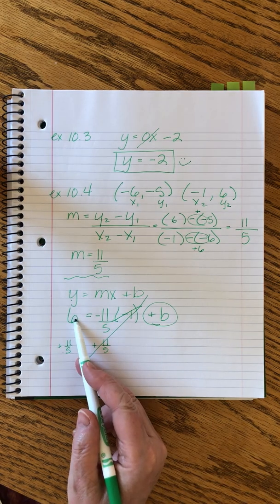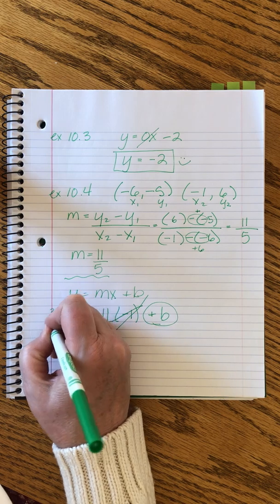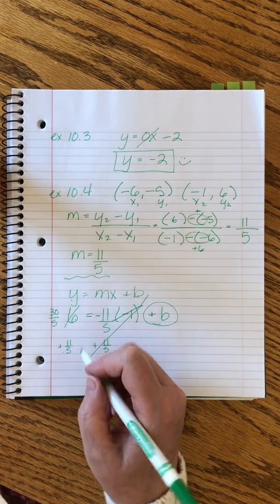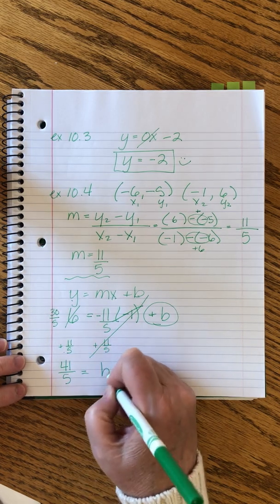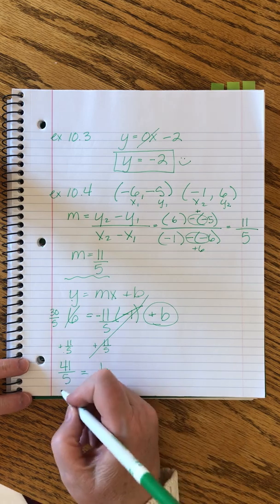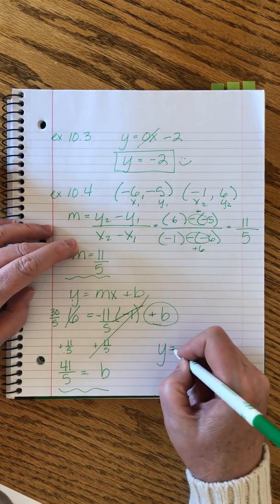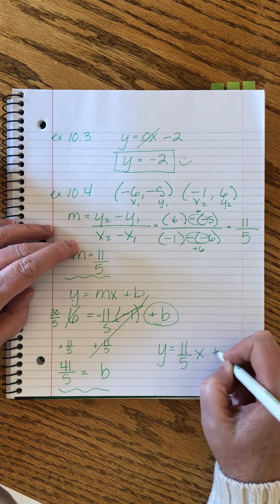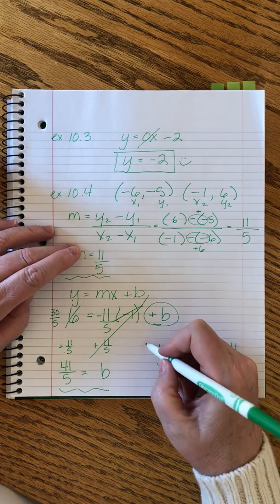I'm going to fix this 6 so it has a denominator of 5, so I can add this, and this becomes 41 over 5. That's weird, right? But it's right. And so I use these 2 pieces of information to write y equals 11 over 5x plus 41 over 5. And John agrees.